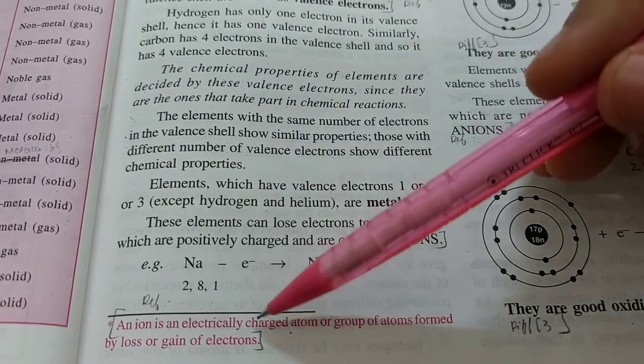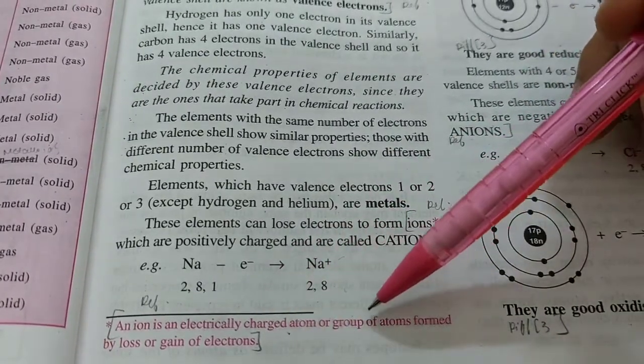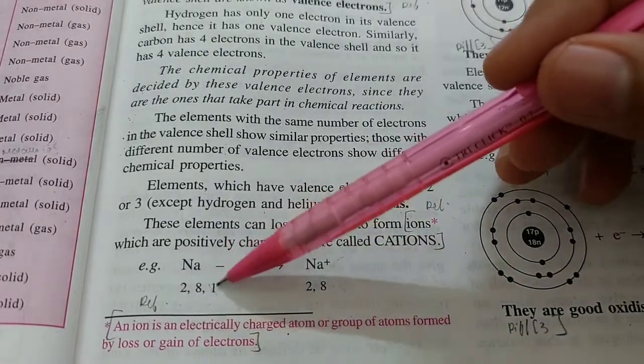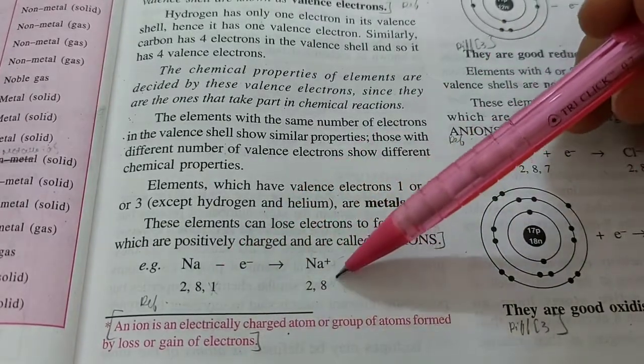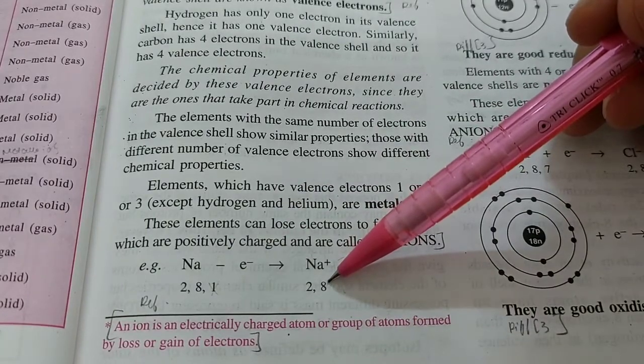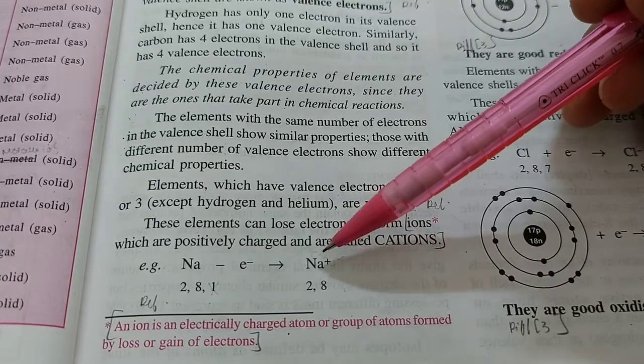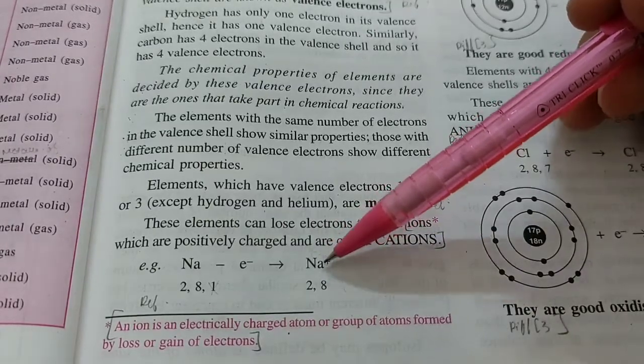What is an ion? An electrically charged atom or group of atoms is called an ion. This is a cation, positively charged. Why? Because 1 electron was lost so that it could achieve the electronic configuration of the nearest noble gas, which is neon. But in that process, now it has 11 protons left. Remember, number of protons never change, number of electrons change during a chemical reaction.